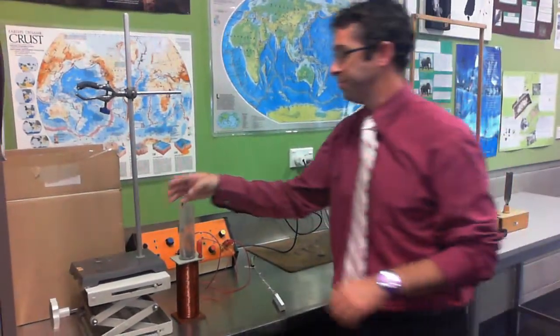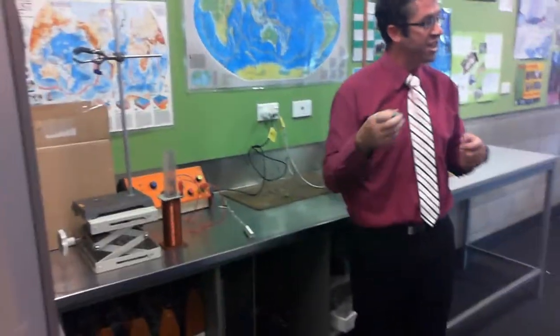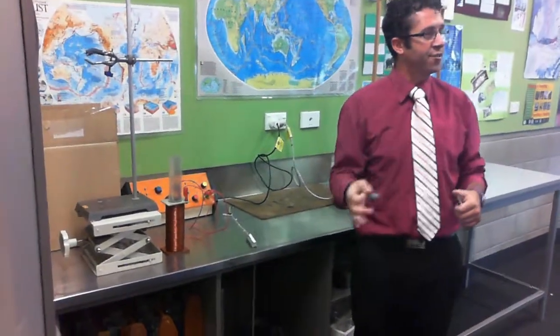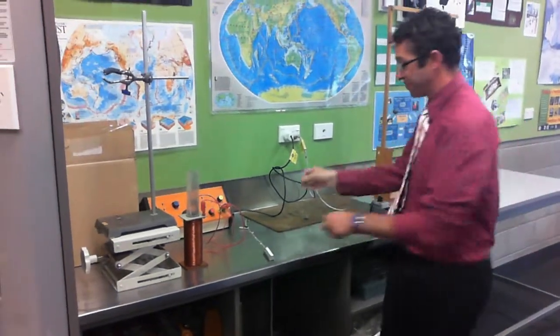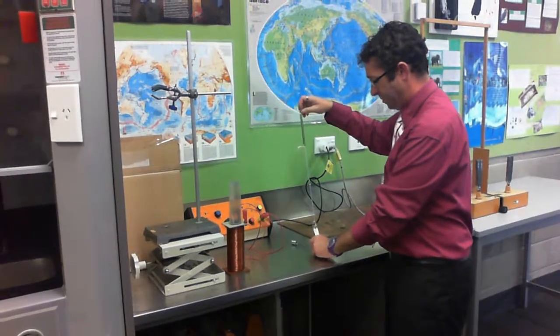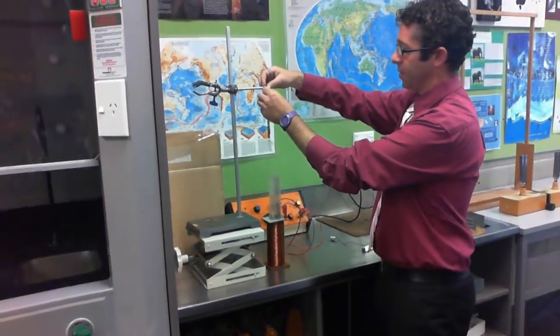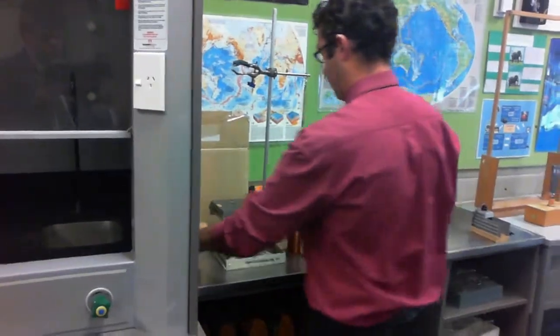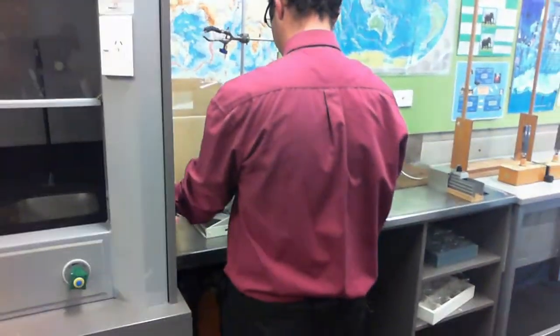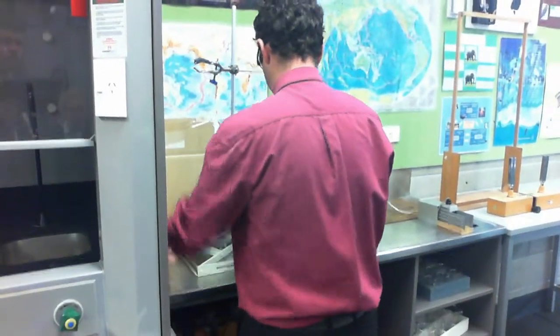Now each chemical bond is unique, and that's why this method works, because each chemical bond absorbs a different wavelength of infrared. So I'm sorry, this is going to take me a couple of seconds to set up, mainly because this hits the ground when I put it in. Apologies for the annoying sound.